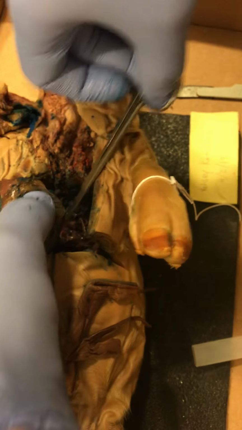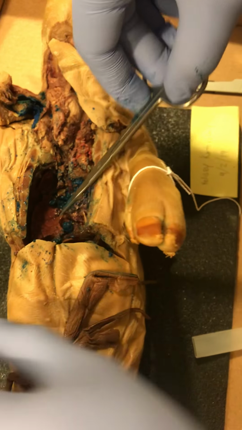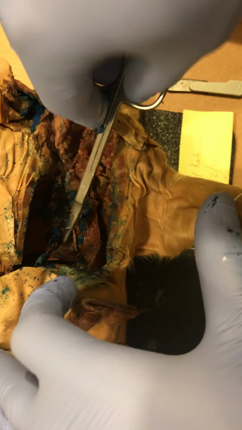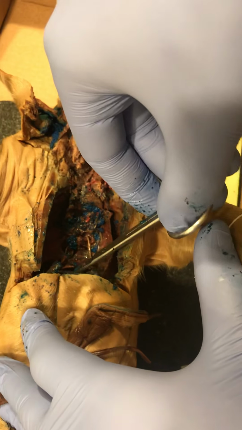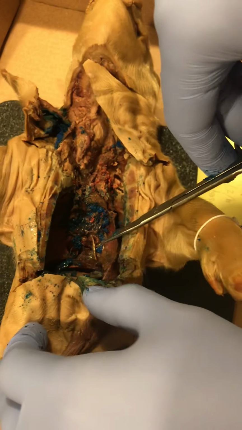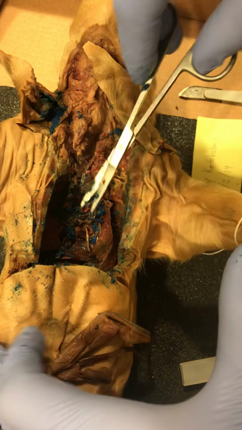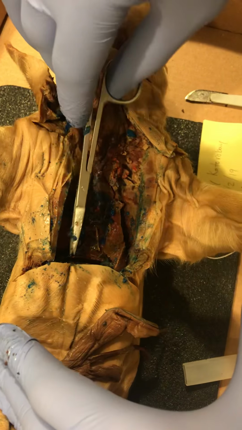Brilliant. And this is actually very good, because it looks like my lower incision was in the perfect place. You can actually see the diaphragm in the back here.